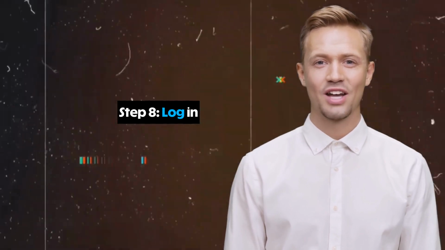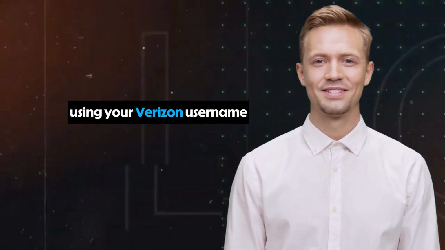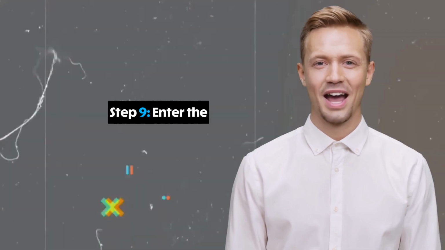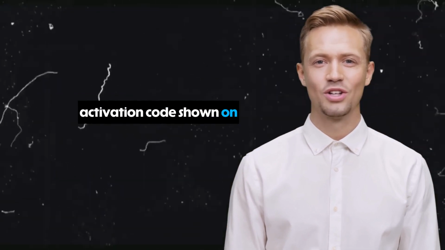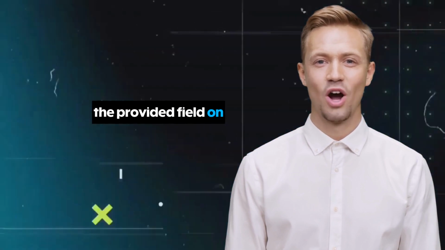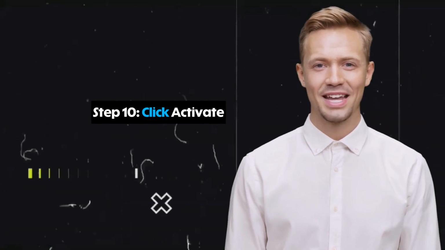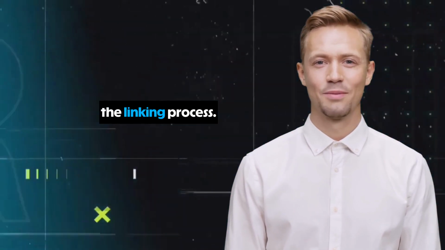Step 8. Log in to your Verizon account using your Verizon username and password. Step 9. Enter the activation code shown on your TV screen into the provided field on the website. Step 10. Click Activate or Submit to complete the linking process.